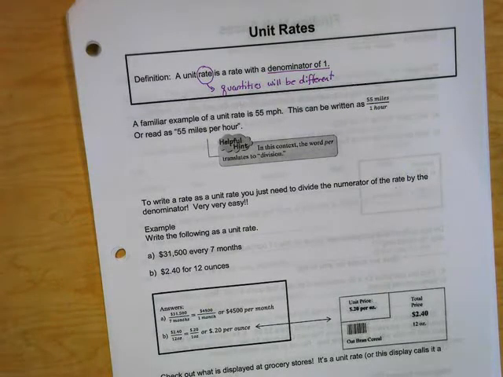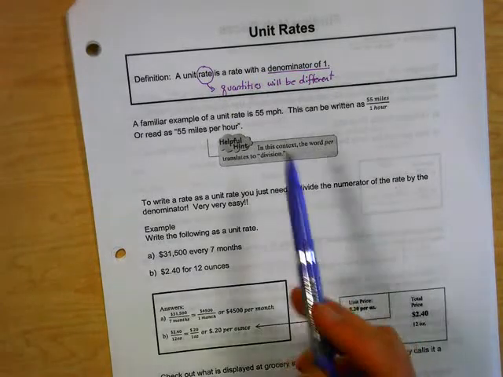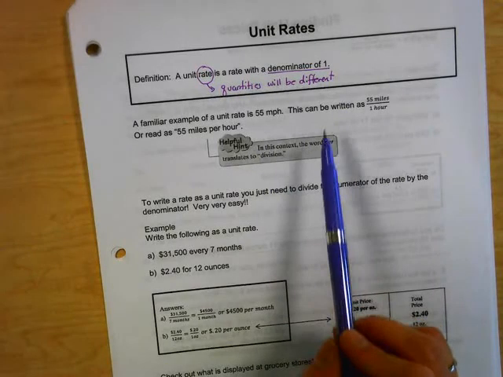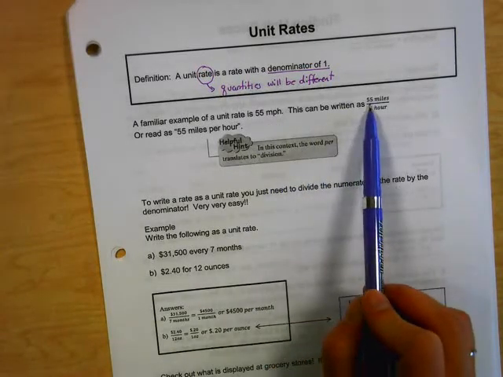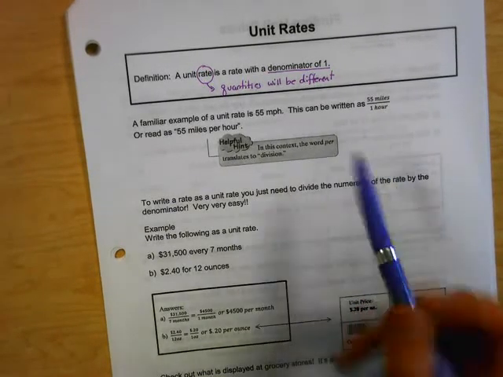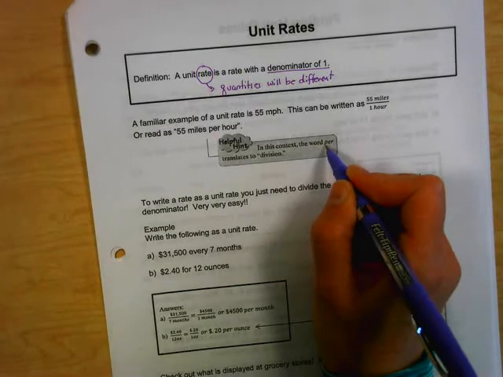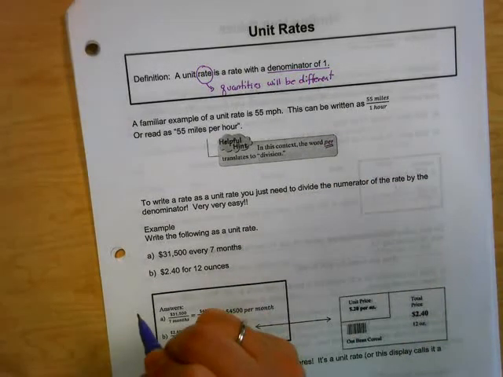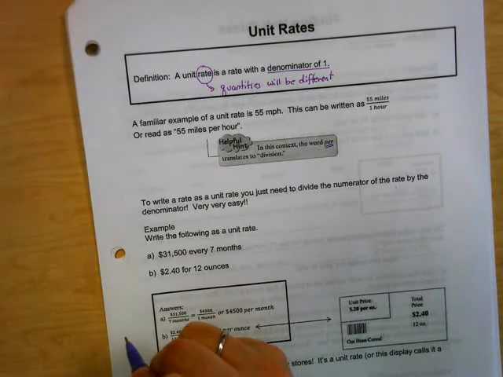All right. So my helpful hint for you guys, getting my calculator out. My helpful hint is when you see, for example, 55 miles in the numerator and 1 hour in the denominator, instead of saying divide or numerator and denominator, we usually use the word per while we're talking about the unit rate.